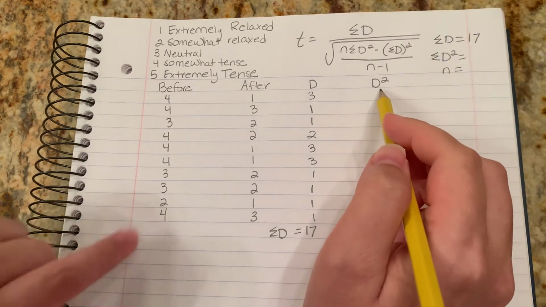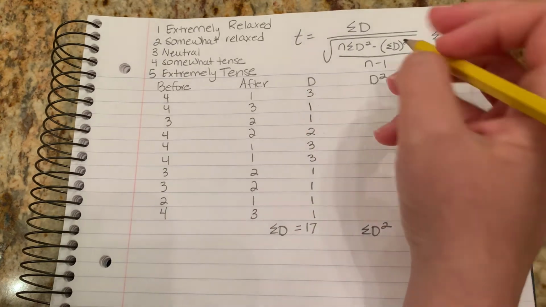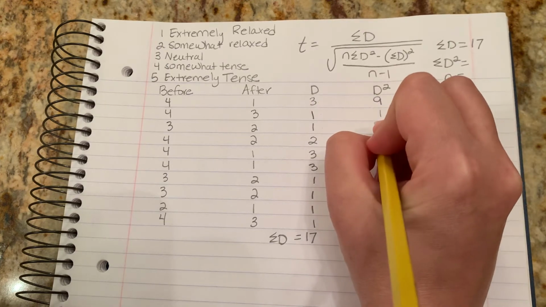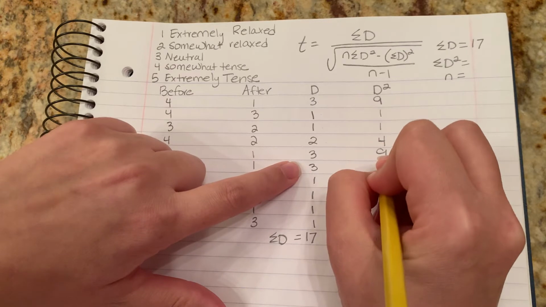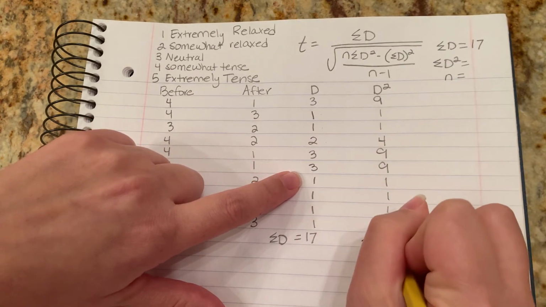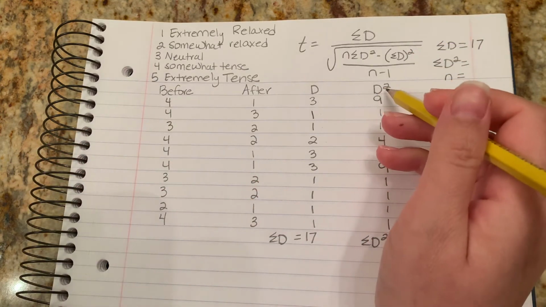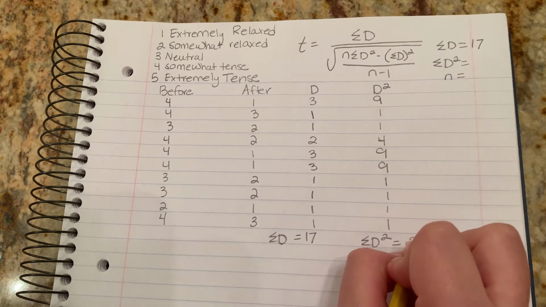And for the d squared column, we need to square each of these differences. So 3 squared is 9. 1 squared is 1. 1. 2 squared is 4, 3 squared is 9, 3 squared is 9, and then 1 all the way down. Next, we need to sum up all of these differences squared. And if we were to add them all up, we should get 37.